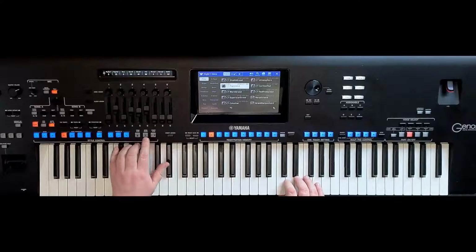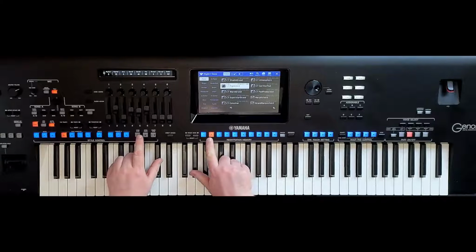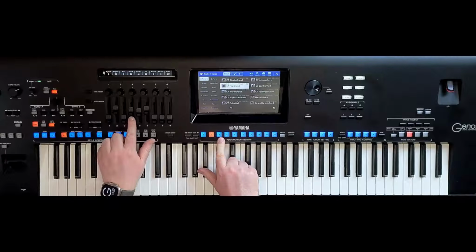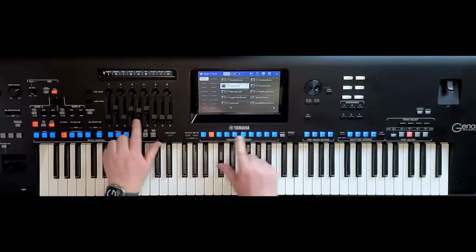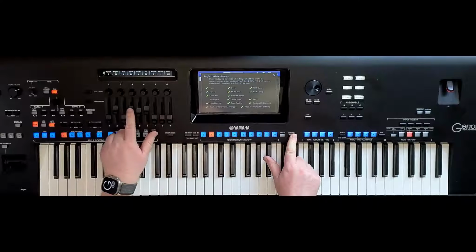Now Yamaha, if you're watching, what I would love you to design is the ability so that when I go through registrations, for example I want to bring that chord in, and so it's chord part 1.